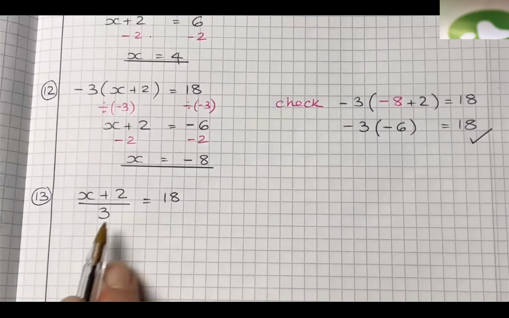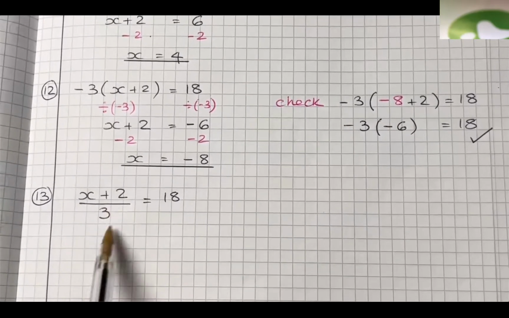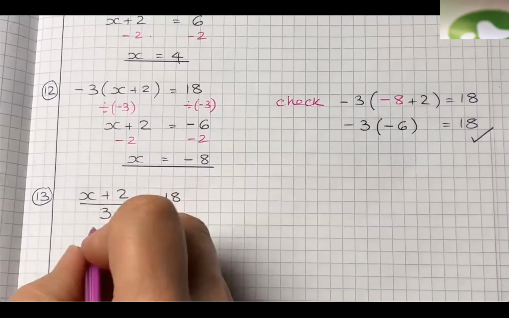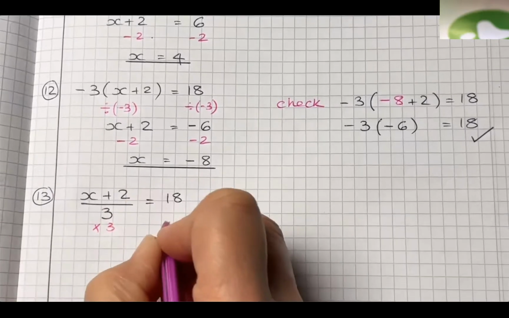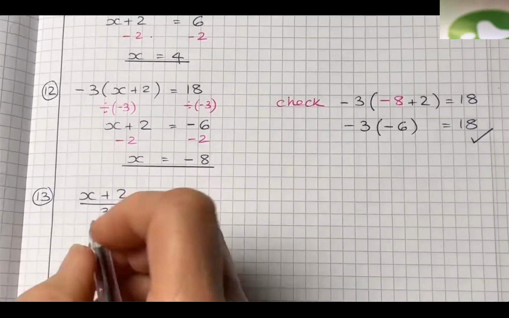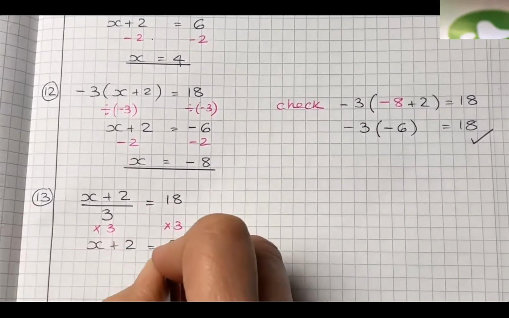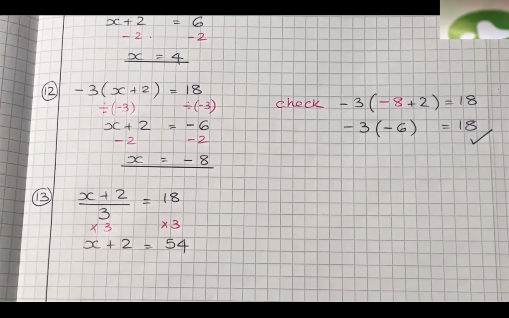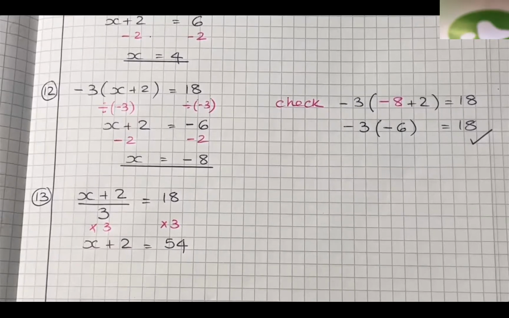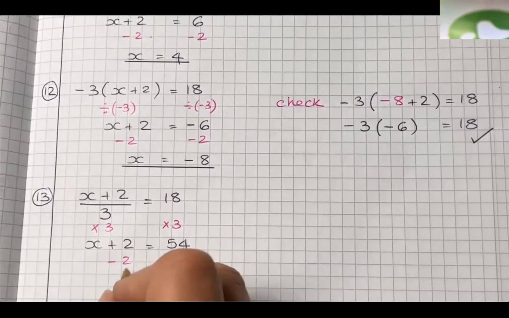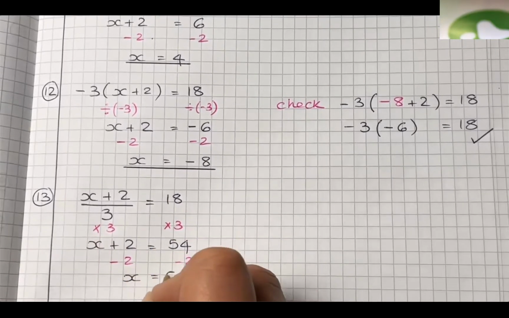So the first thing I need to do is get rid of this denominator. In order to do that, I need to multiply both sides by 3. I now have x plus 2 on the left-hand side, and on the right-hand side, I'm going to have 3 lots of 18, which is 54. I can now simply subtract 2 from both sides. X equals 52.